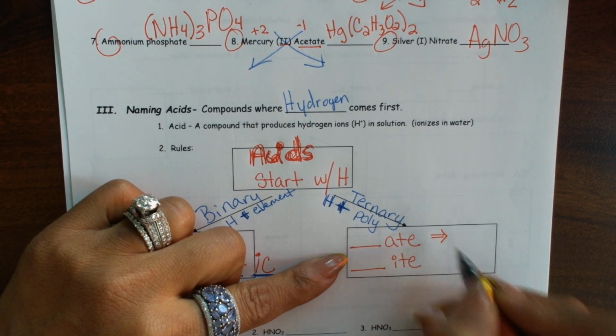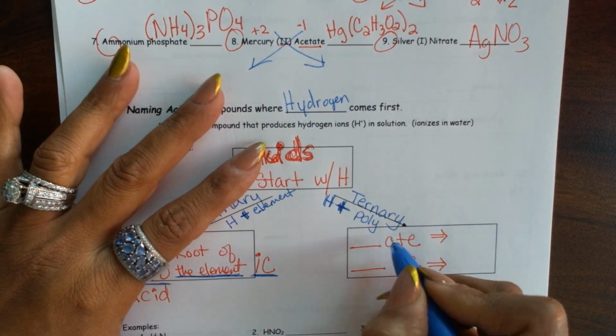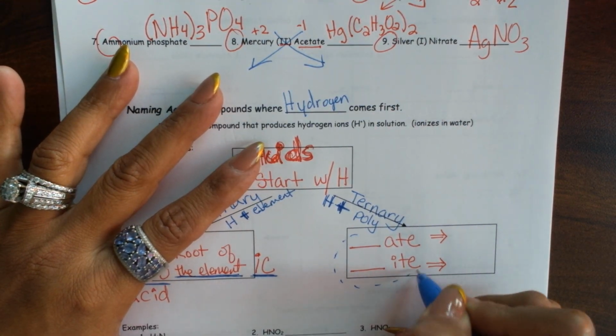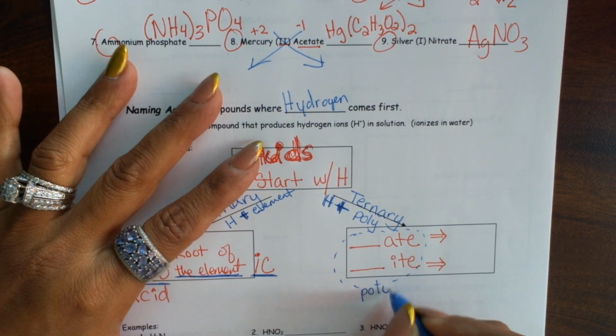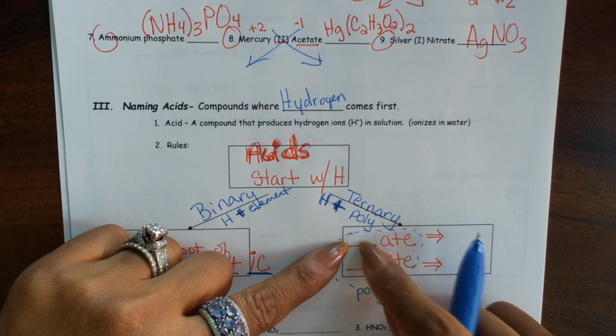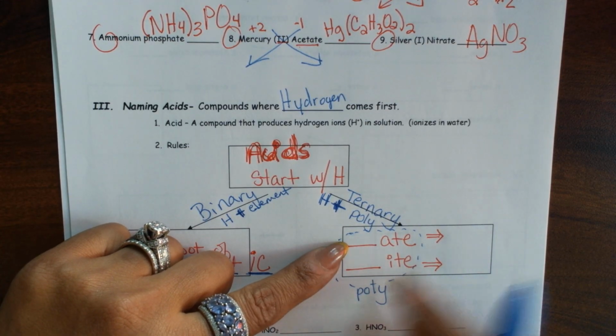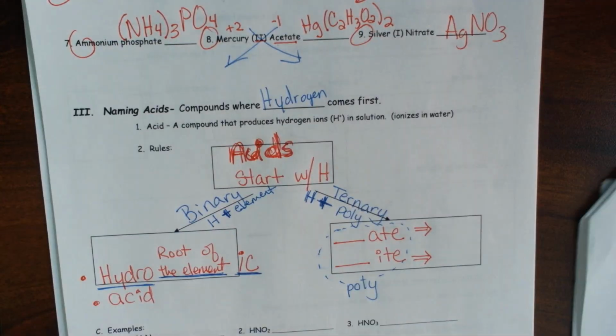So we change the poly. I'm going to circle this, and that is the poly. So the poly is going to have its first part of the name, and it ends in ate, or the poly will be the first part of the name, and it ends in ite.